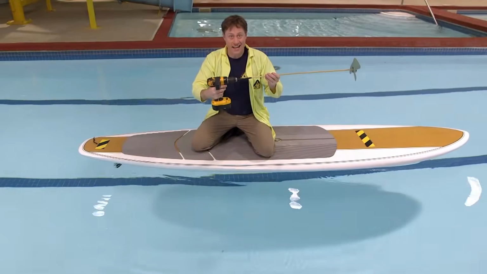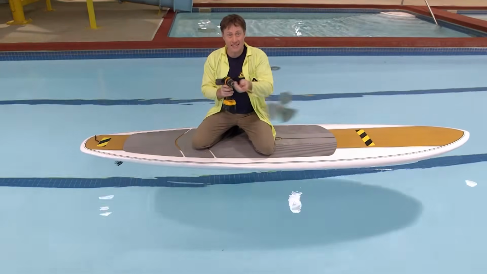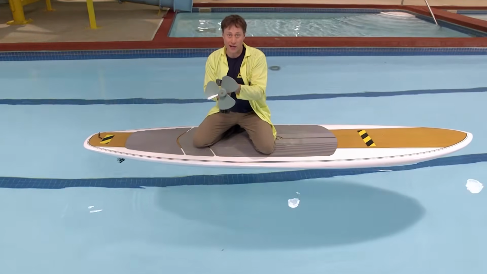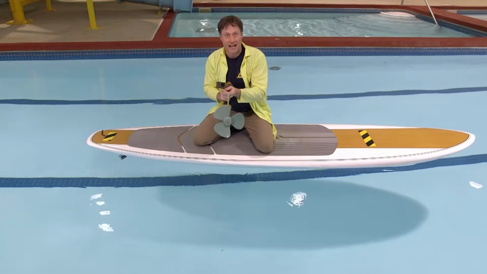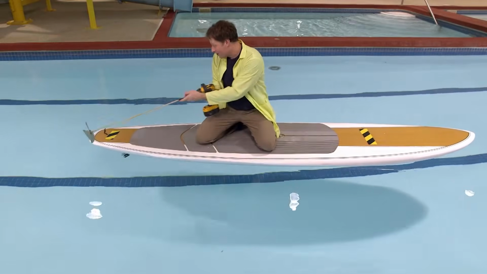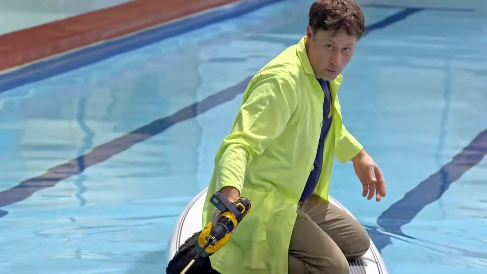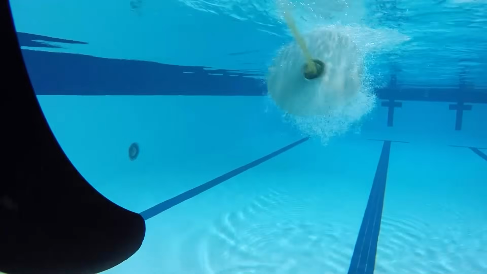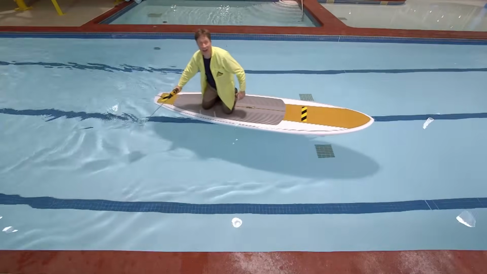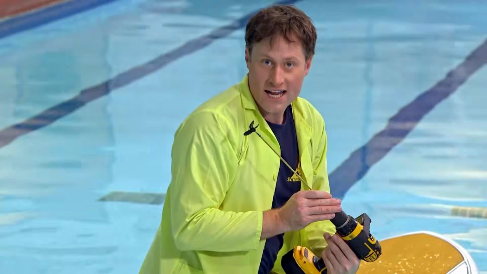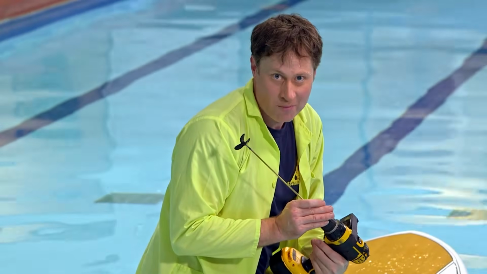This is a drill. It spins. And this is a propeller, and when you put it in the water and spin it, it provides thrust. So let's try it out. Whoa! Remember not to try this at home. I am a trained professional. This is a very small propeller. Let's compare.